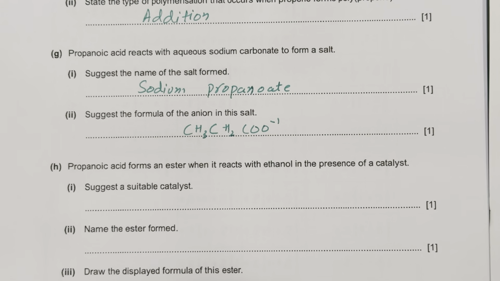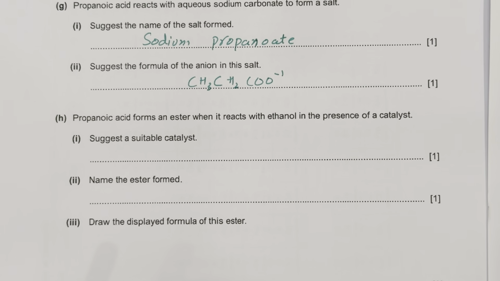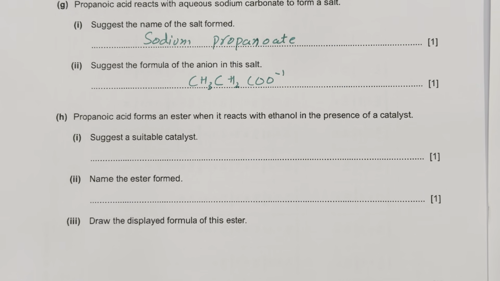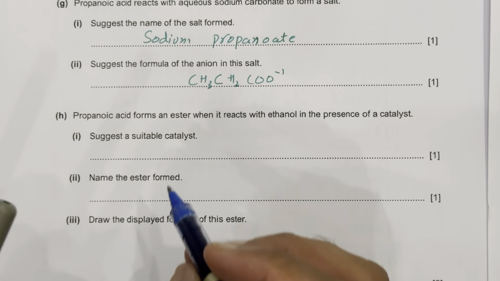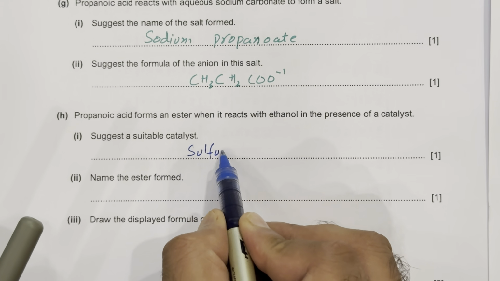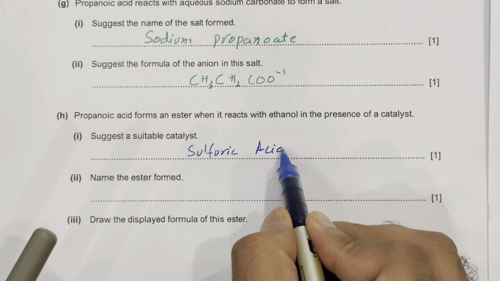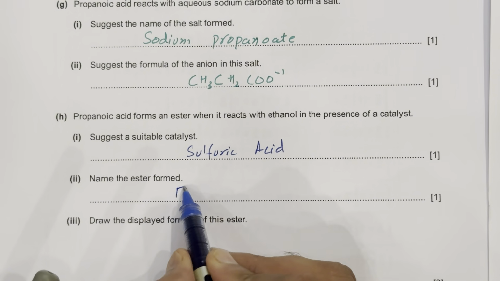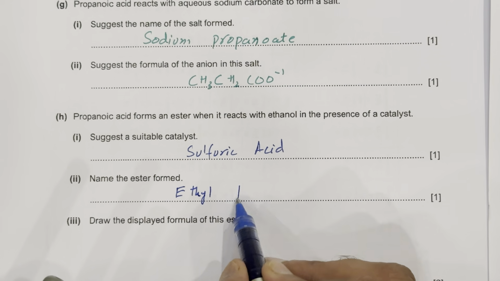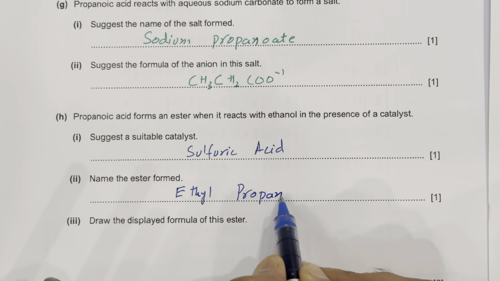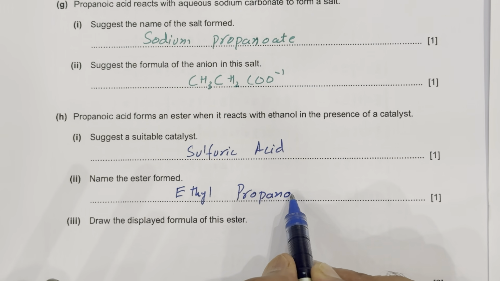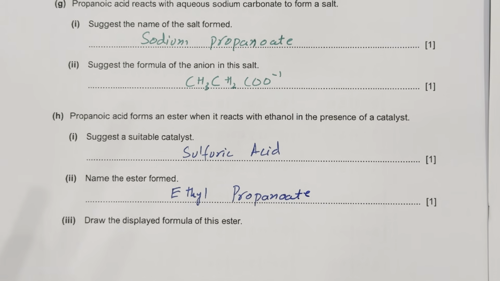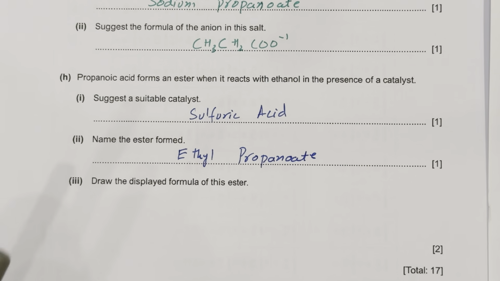Okay, propanoic acid forms an ester when it reacts with ethanol in the presence of a catalyst. Suggest a suitable catalyst. That would be sulfuric acid. Name the ester formed. It would be ethyl propanoate. Draw the displayed formula of the ester. It would be like that.